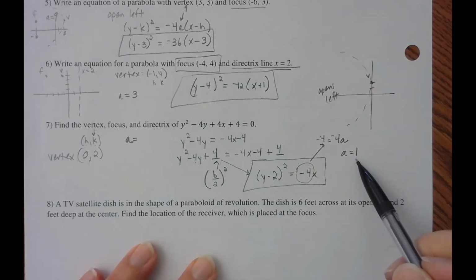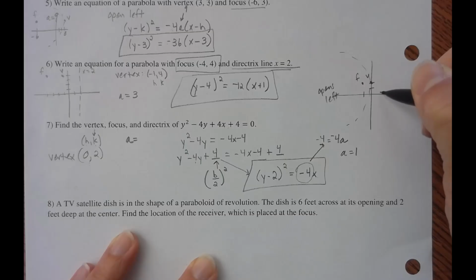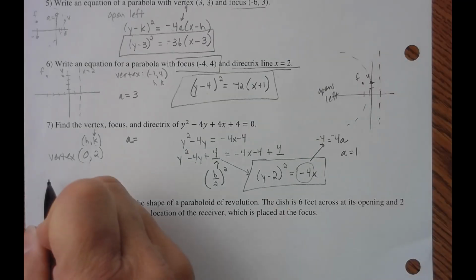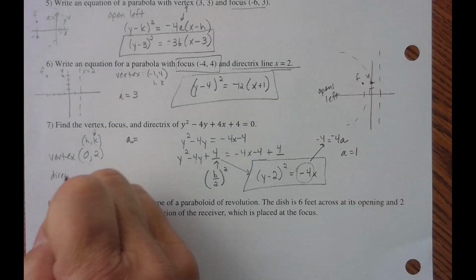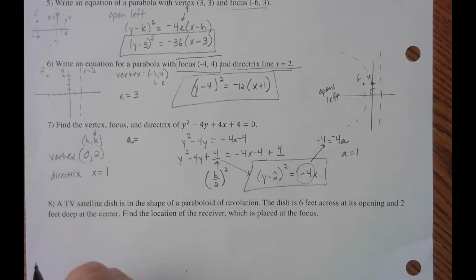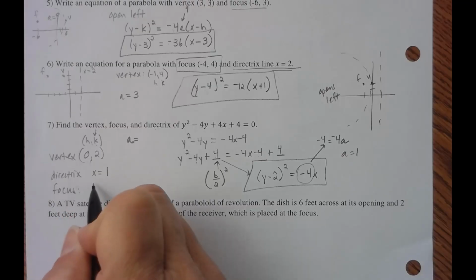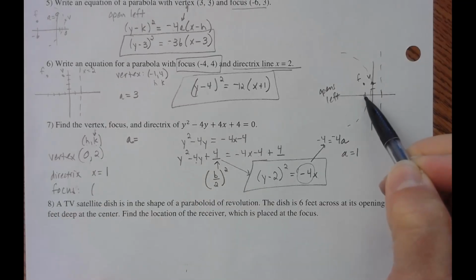The a value is 1, so I know the focus is 1 unit away from the vertex inside the parabola, and the directrix is 1 unit away on the other side of the vertex, on the outside of the parabola. So the directrix is x equals positive 1, and the coordinates of the focus are (negative 1, 2).